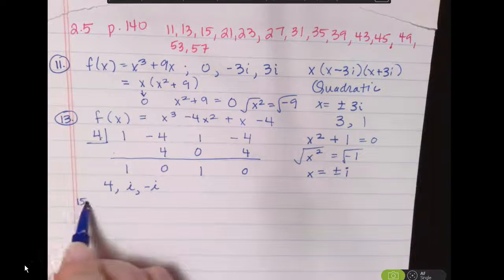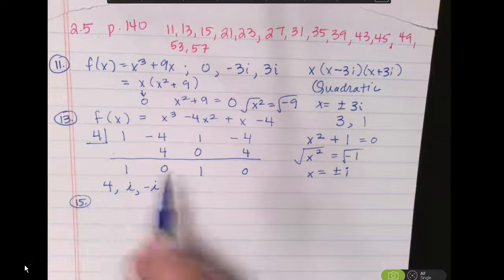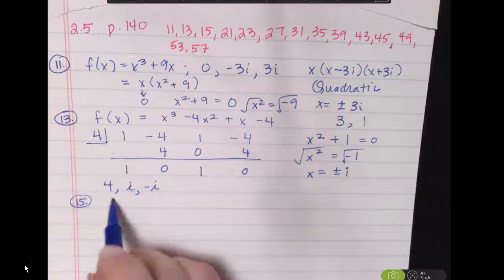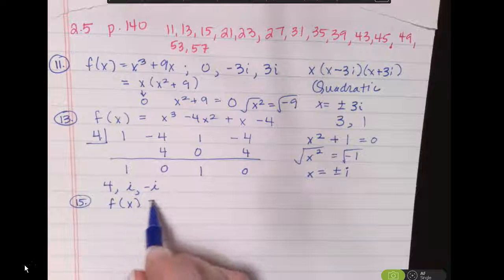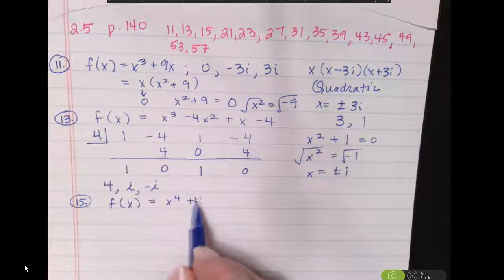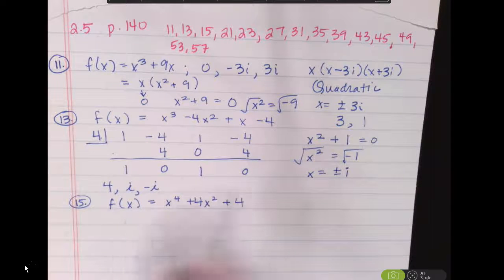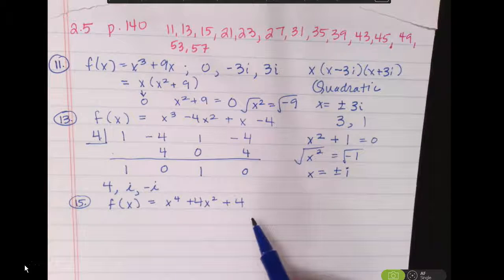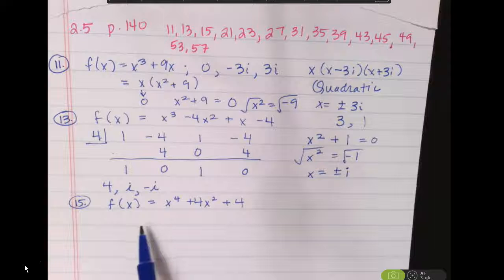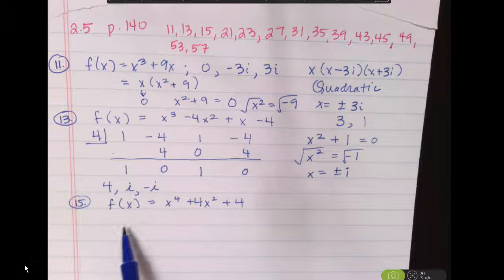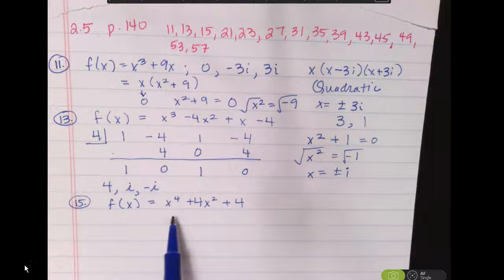In number 15, we are given the same thing, a function and a graph. And my graph does not touch at all. So that tells me there are no real zeros. All the zeros are imaginary. So now I'm kind of stuck.